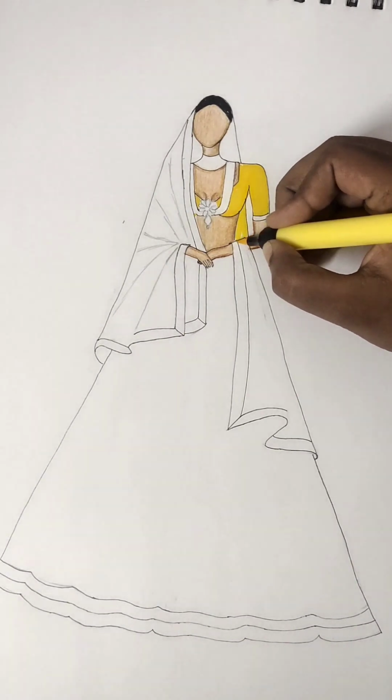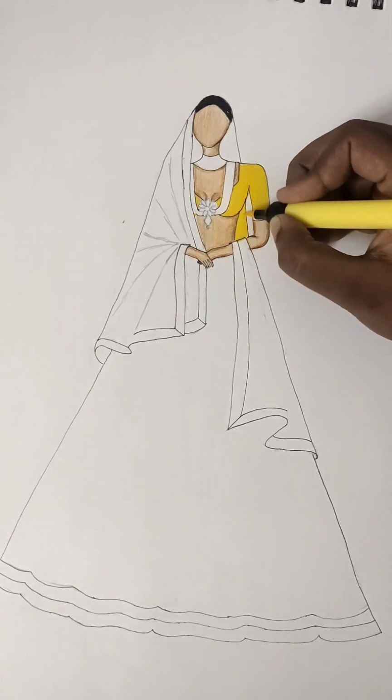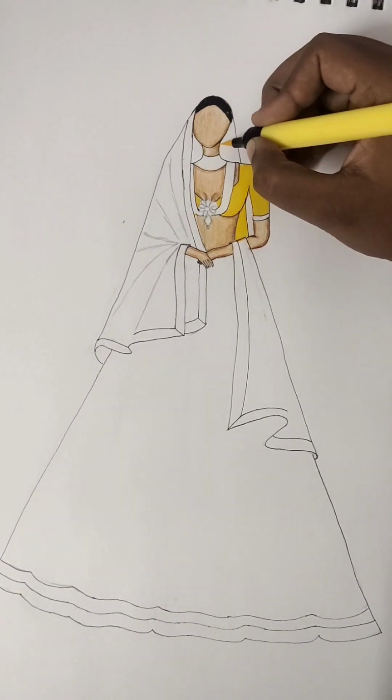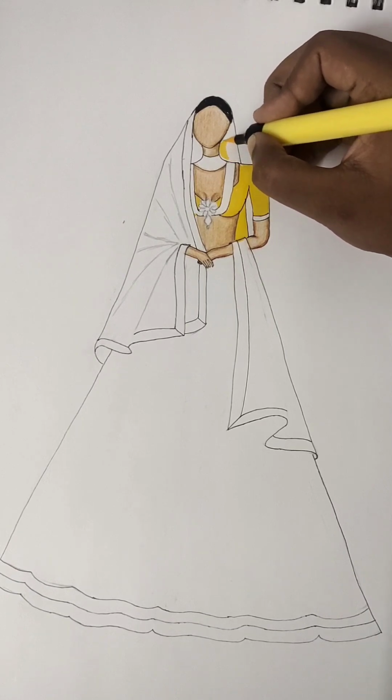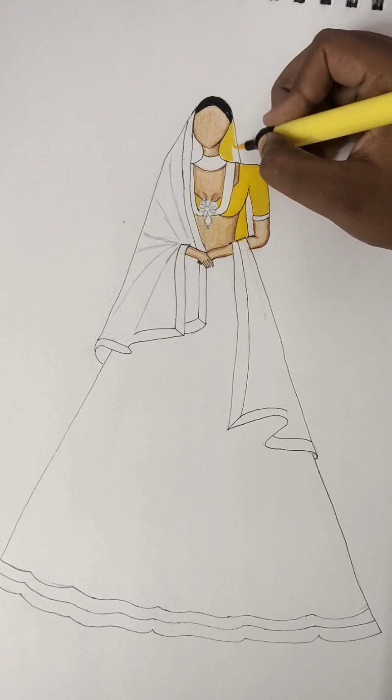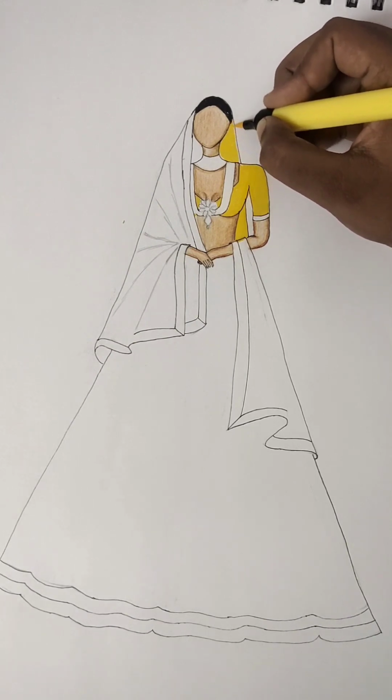Now that we have a solid understanding of color theory, let's move on to the illustration process. I started by sketching a basic shape of the fashion figure and kept it loose and light, as it is going to serve as the foundation of our illustration.